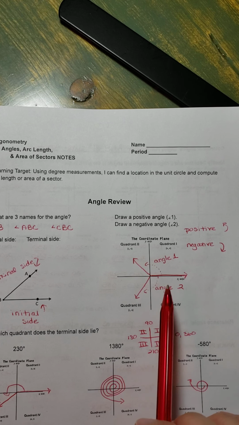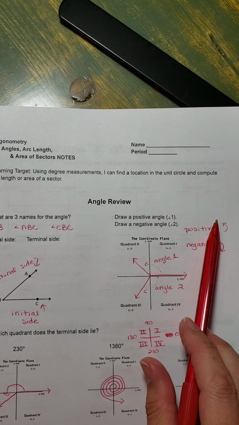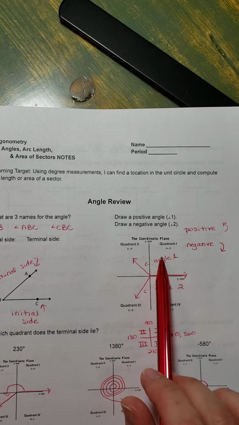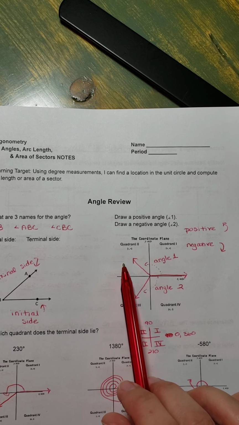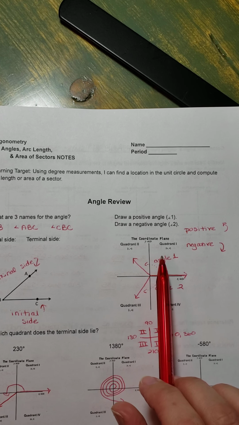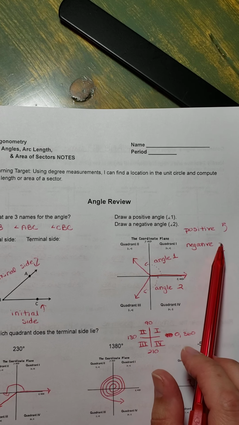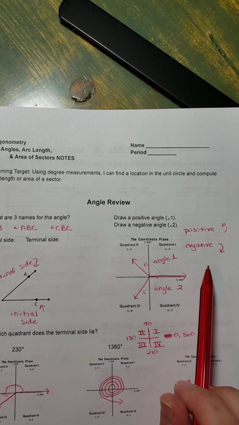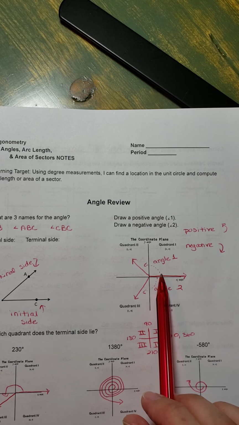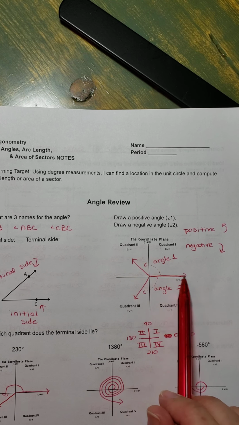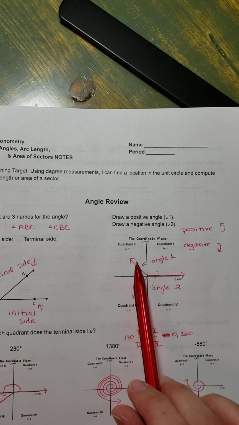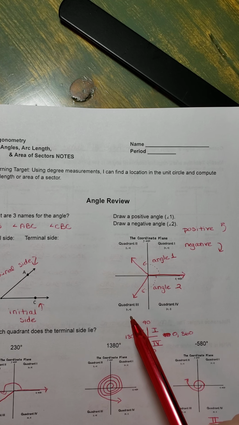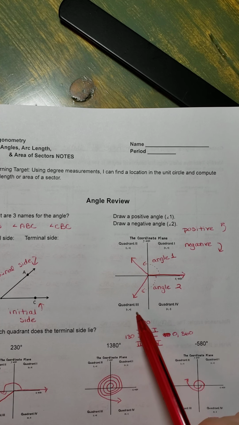In trig, a positive angle is always counterclockwise. So we start on the positive x-axis and we go around through to quadrant 2. If I ask you to draw a negative angle, that means we're going clockwise. So we're going to go down. So you will see angle 1. Here's its initial side. I just drew a random angle rotating counterclockwise. So that's my random positive angle.